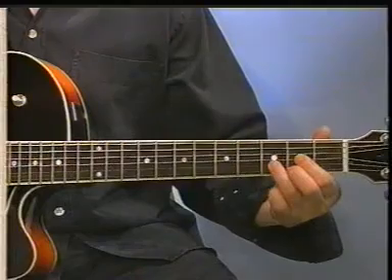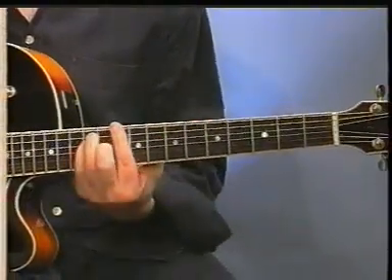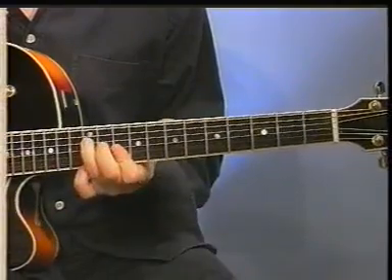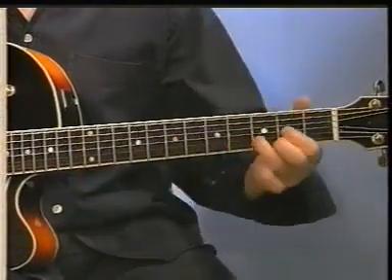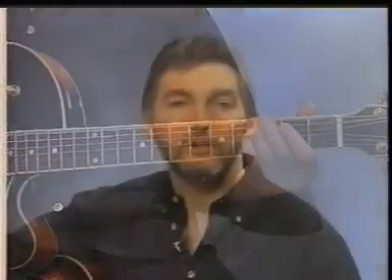Now, as part of my solo, I could use even more chord tones, because I know several shapes of D major. Not special jazz shapes, just ordinary D major shapes that everybody knows.